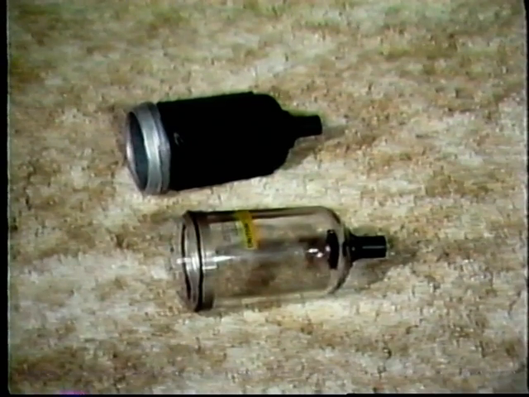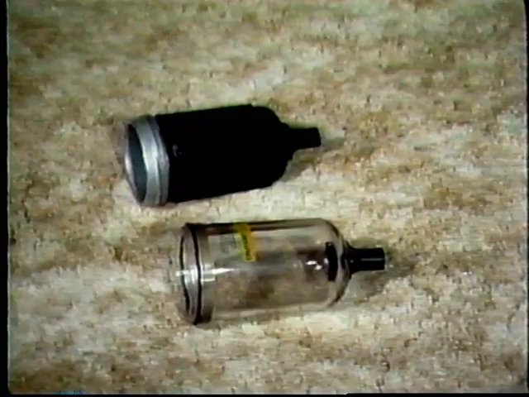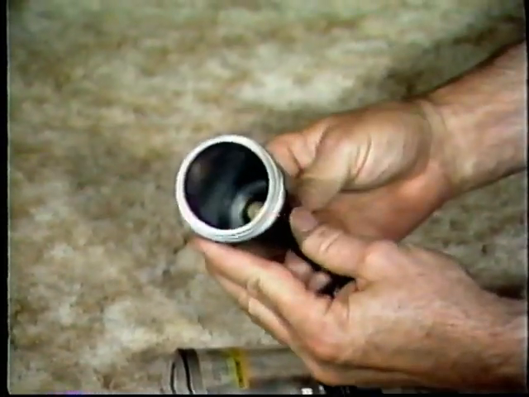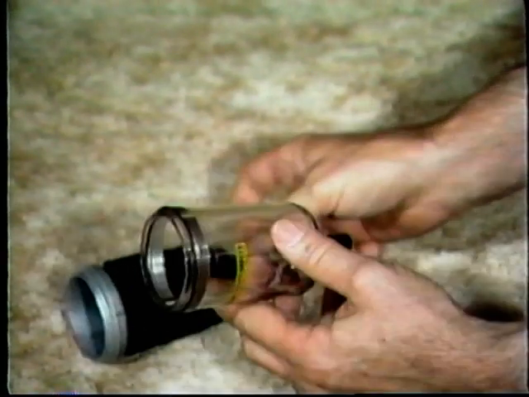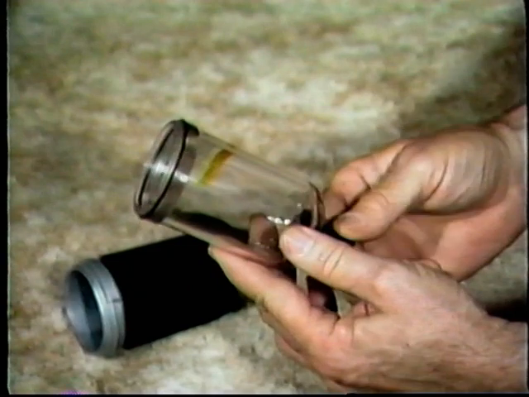Well, we've talked about filter operation and the different types of filter elements. Let's briefly examine the bowls themselves. Depending on the manufacturer and the filter application, bowls can be made from different materials. This one is made from aluminum. This one is perhaps the most common. It's made from a material called polycarbonate.